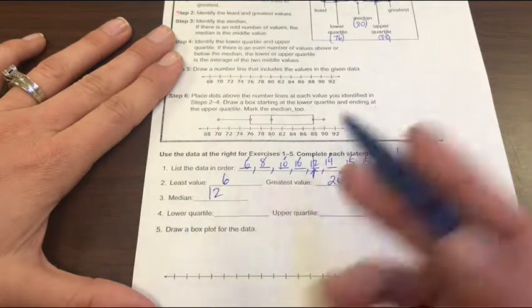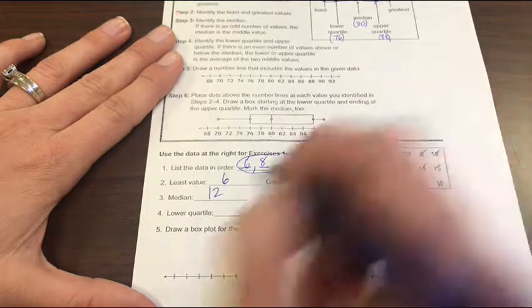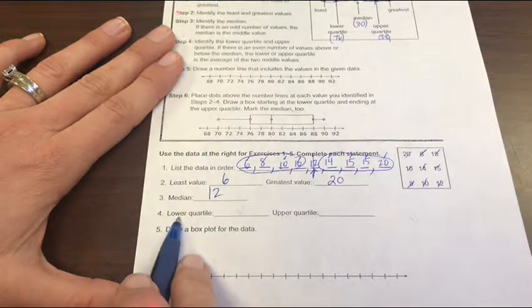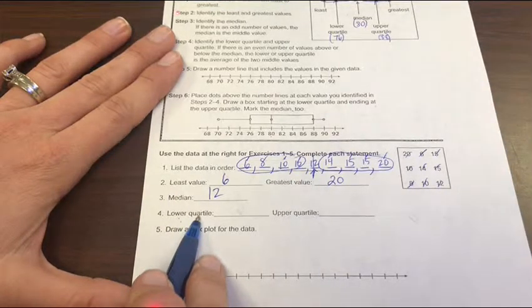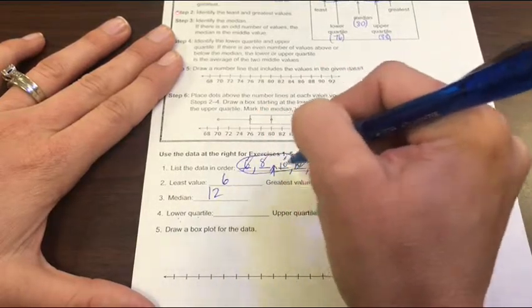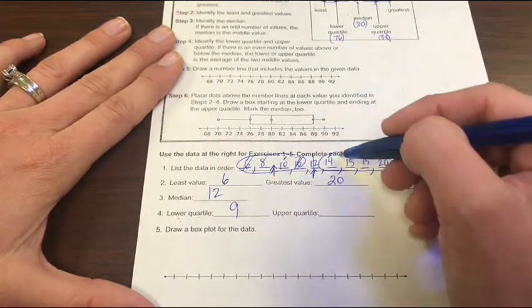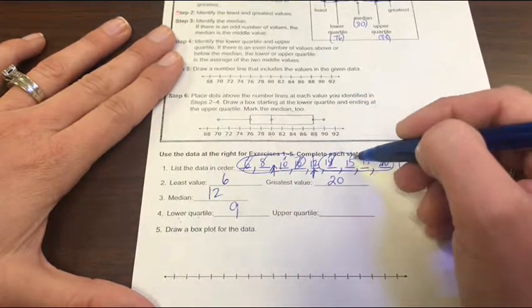Now my lower quartile, remember, circle your first half, circle your second half. And we're going to find the median of our lower numbers. So mark them out. Halfway between 8 and 10 is going to be 9. And my upper quartile, find the median.